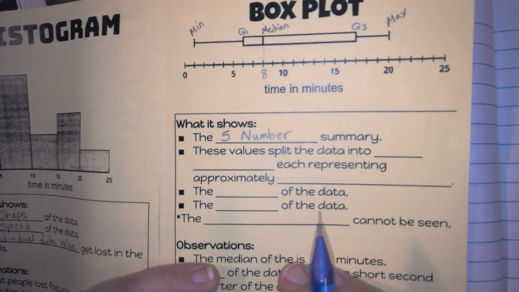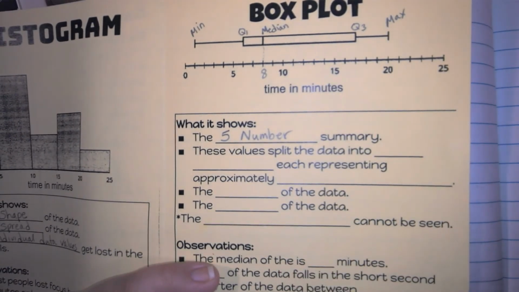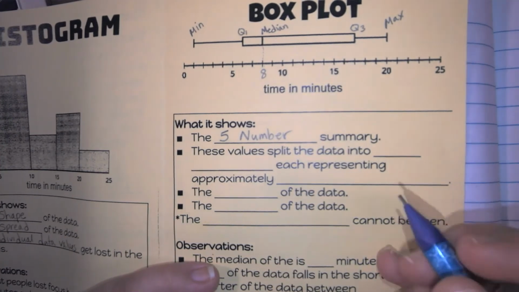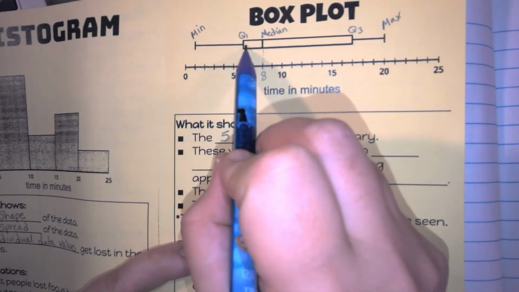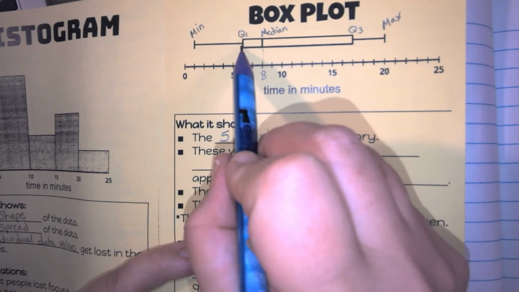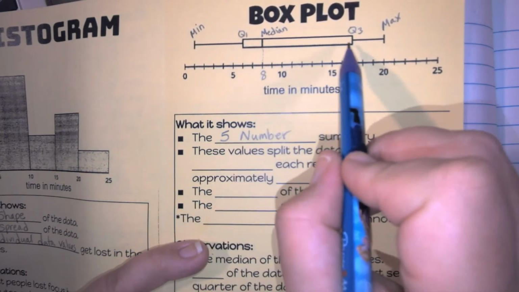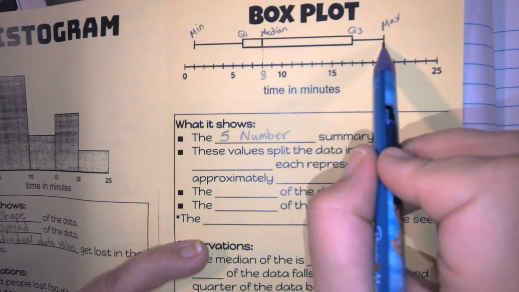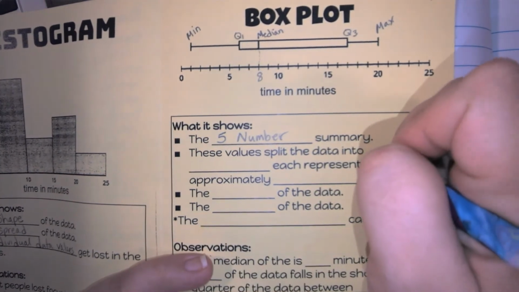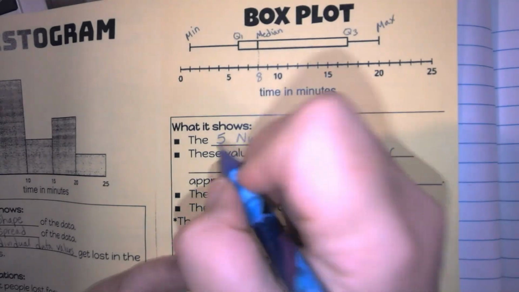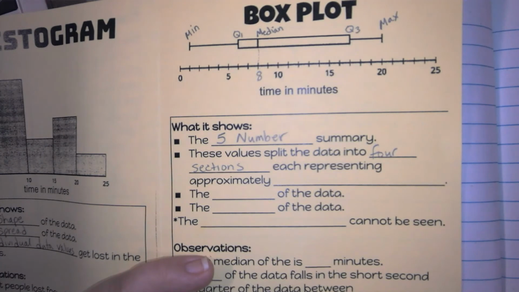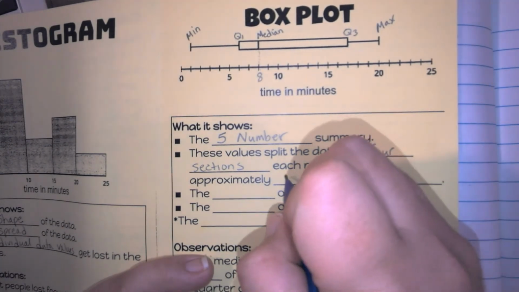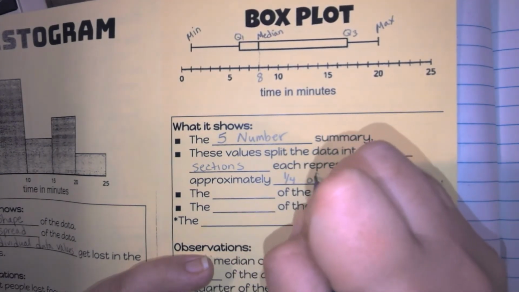In a box plot, even though there are 5 numbers in the 5-number summary, it's basically splitting the data into 4 sections. There's the section between the min and the Q1. There's another little section between Q1 and median. There's another section from median to Q3. And there's another section from Q3 to max. So it splits it into 4 sections, each representing approximately 1/4 of the data.